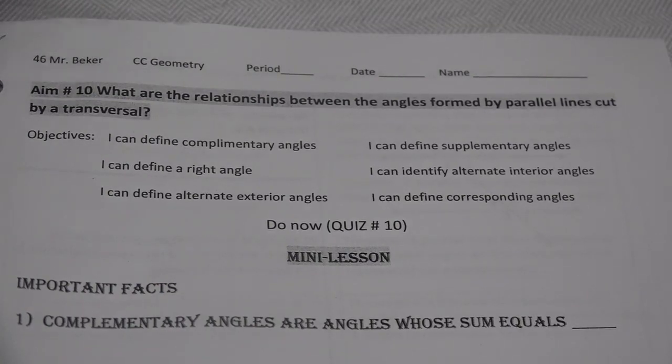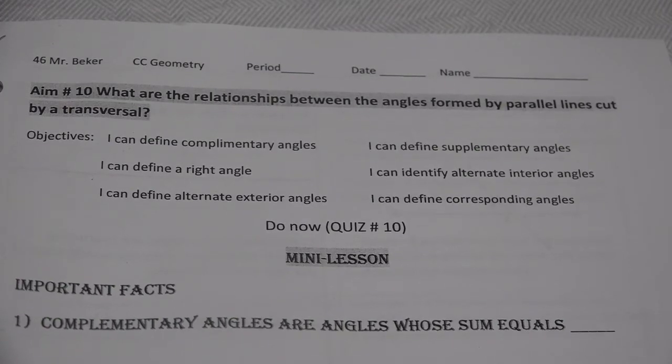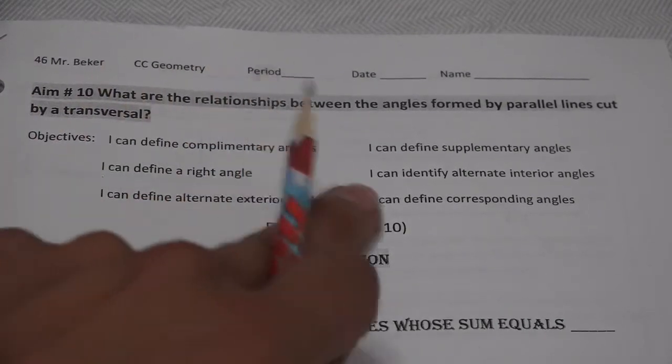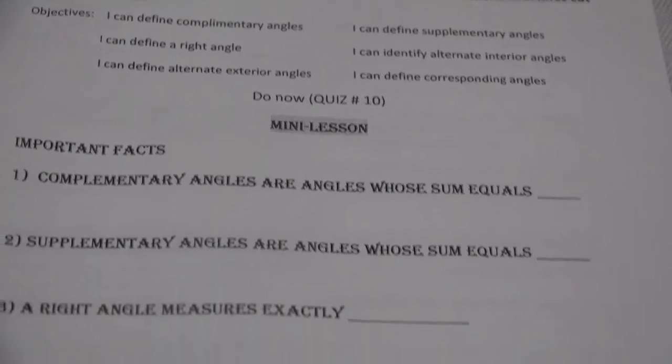Okay, so this is lesson 10, and the number really doesn't matter. We are going to be looking at the relationship between the angles formed by parallel lines cut by a transversal. So let's cut to the chase, and these are your objectives, whatever you should be able to do after this.